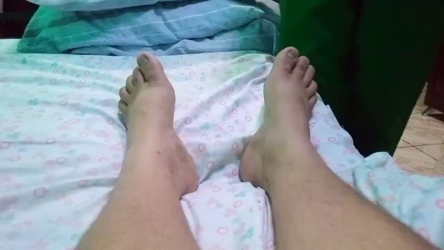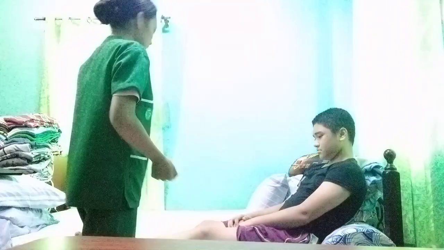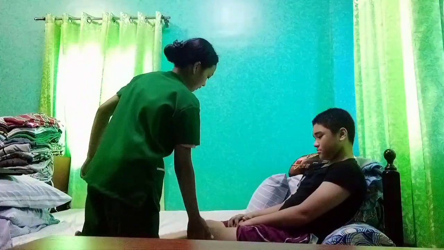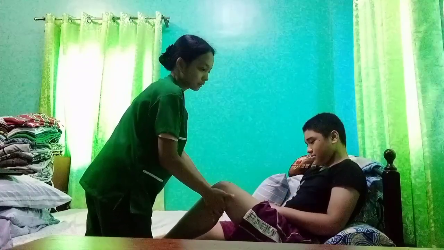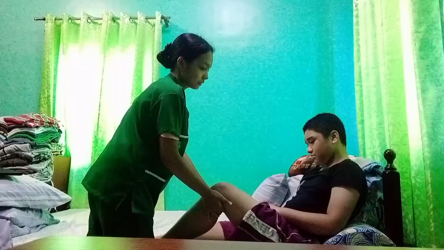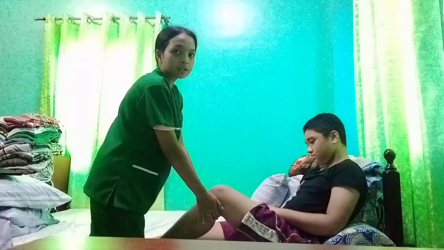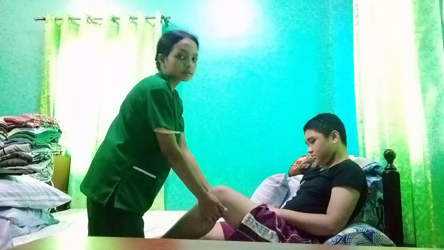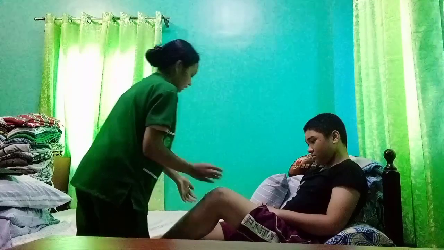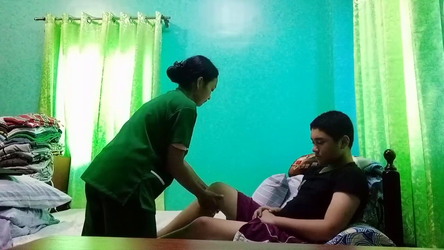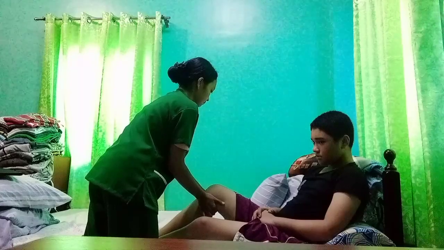Okay. For the last one is the popliteal pulse. So slightly flex your knees. Okay. So the popliteal pulse is difficult to detect. Okay, next. Kabila. So, we are done on palpating the pulses.